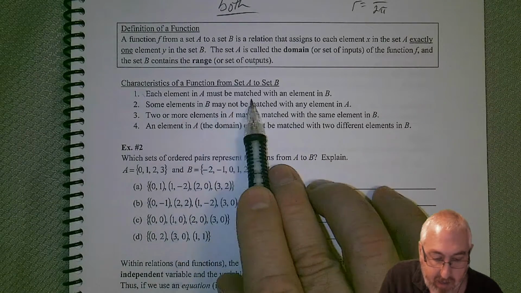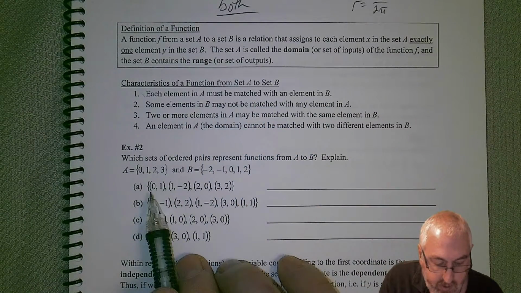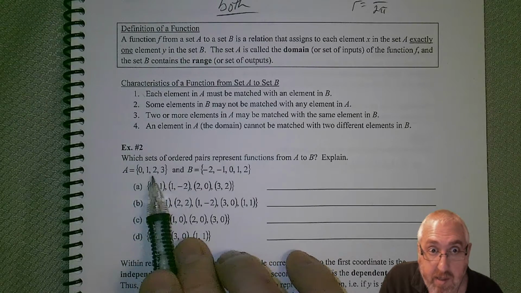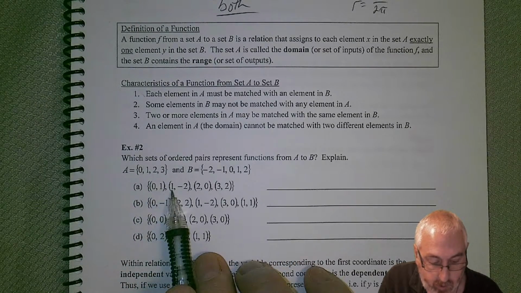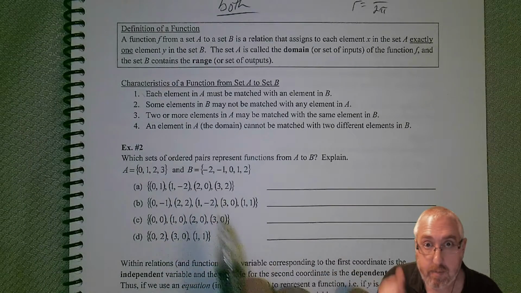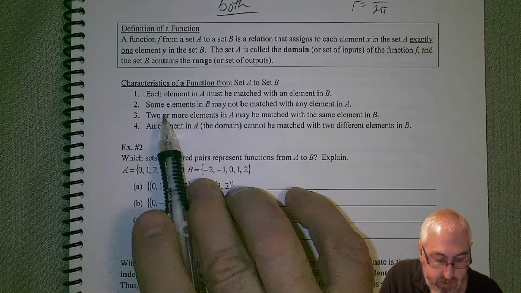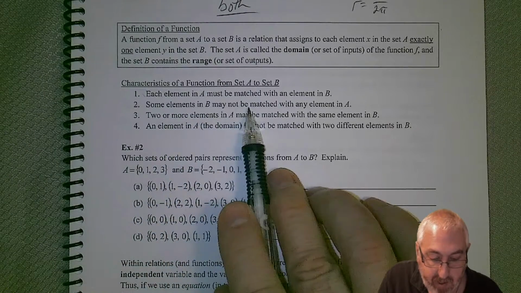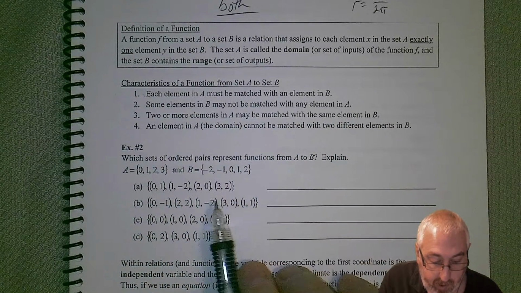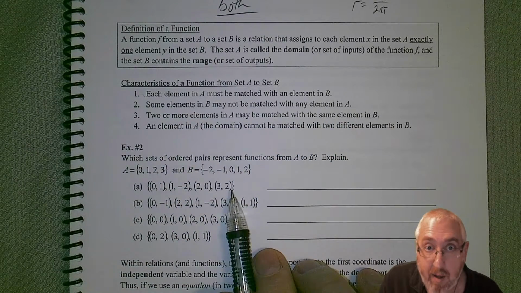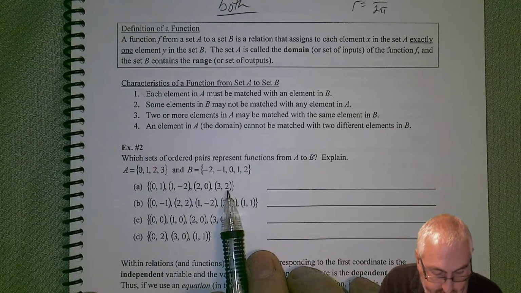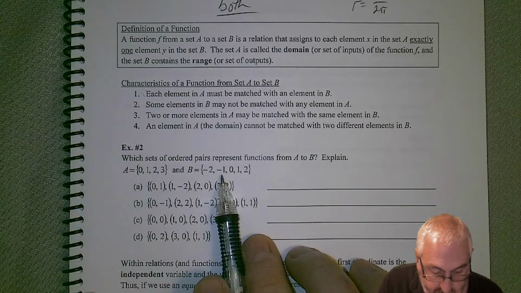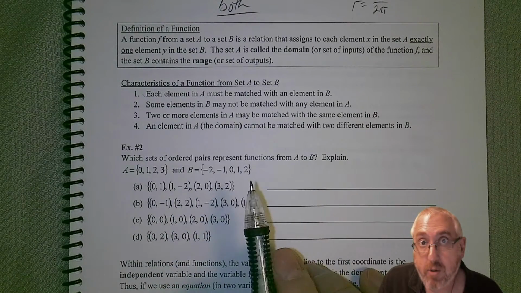Number 1: each element of A must be matched with an element of B. So all 4 of our elements in A have to have a partner. So 0 does, 1 does, 2 does, 3 does. Ding. Number 2: some elements in B may not be matched with an element in A. Well, there's 4 ordered pairs, there's 5 numbers in B, so somebody's missing out. Which one is it? It looks like -1 doesn't have a partner, but that's okay.